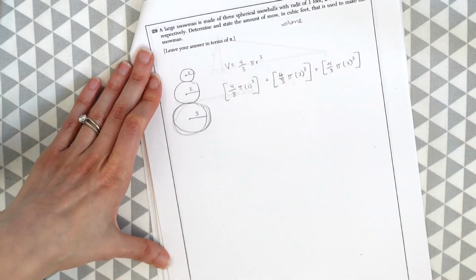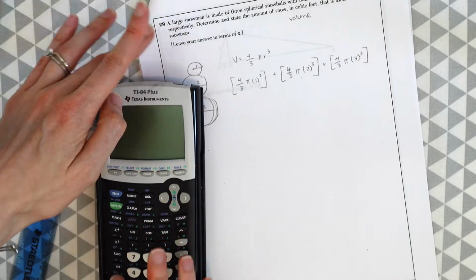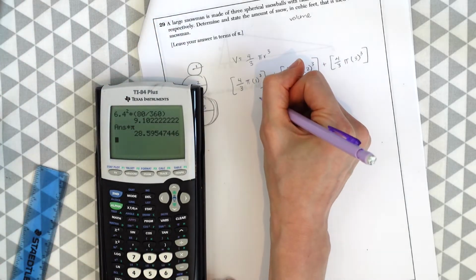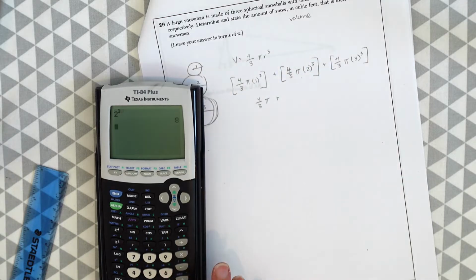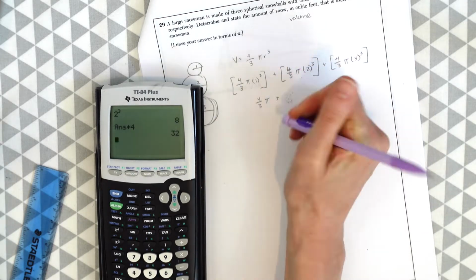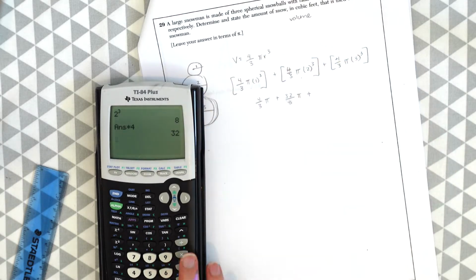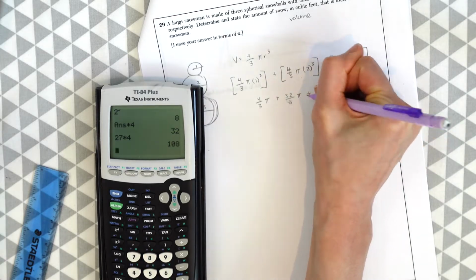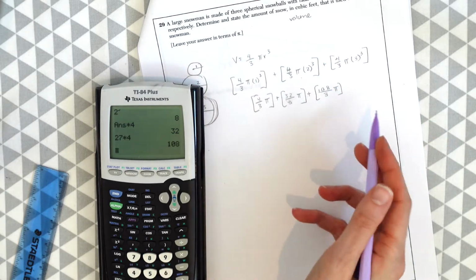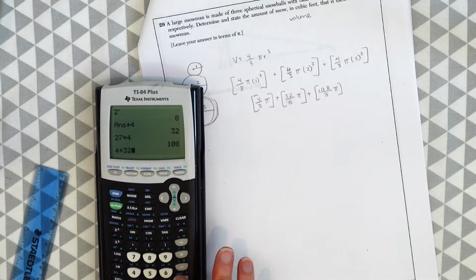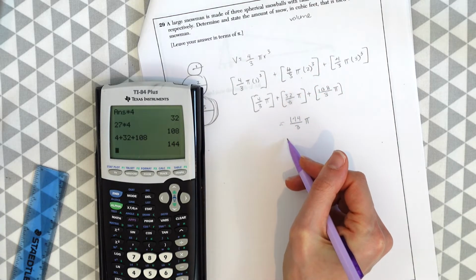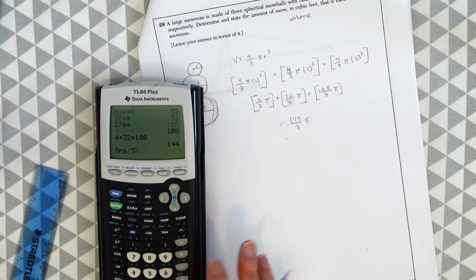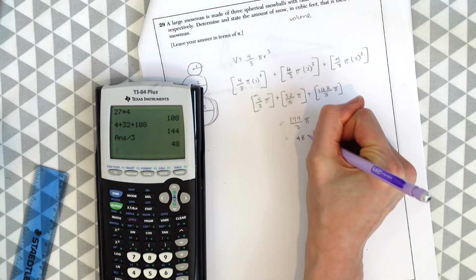And then we could just plug this in. Oh, we can leave our answer in terms of pi, which is nice. So this will just become 4/3 pi. So now you can just add these all together. We get 144 over 3 pi, which we can reduce to 48 pi.